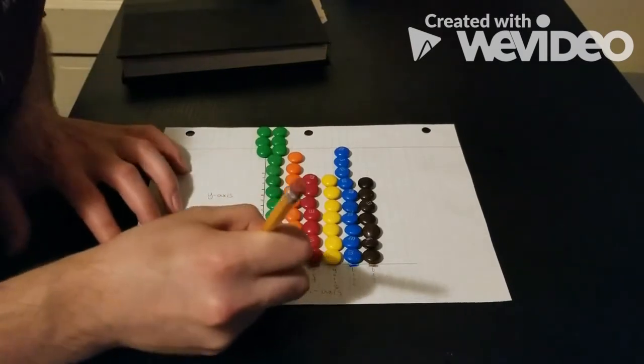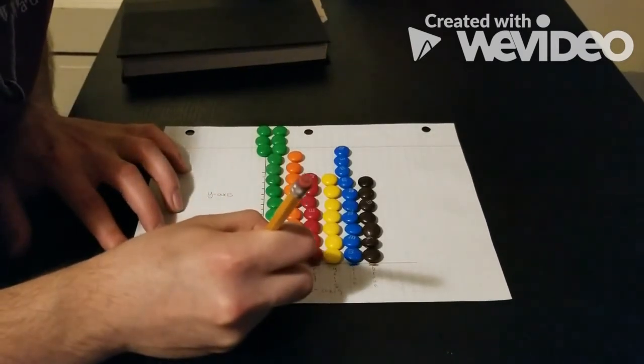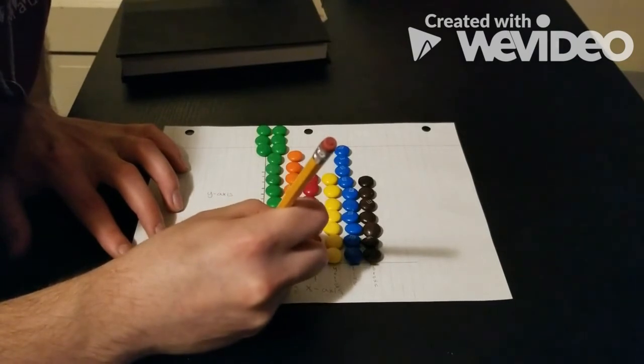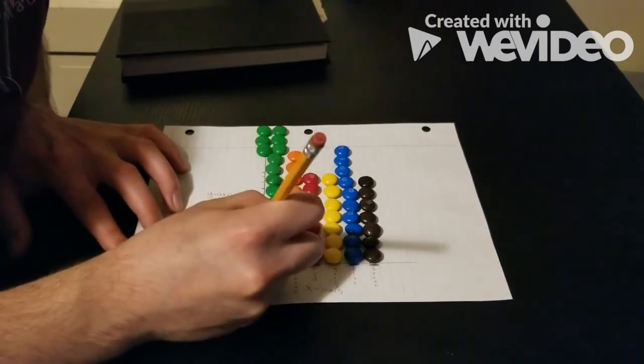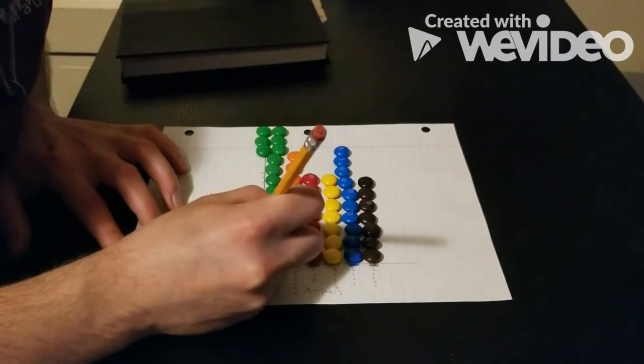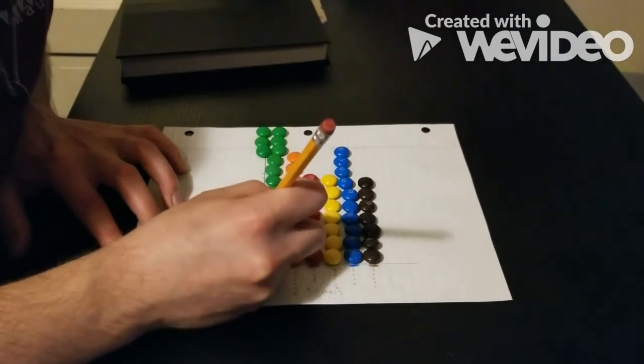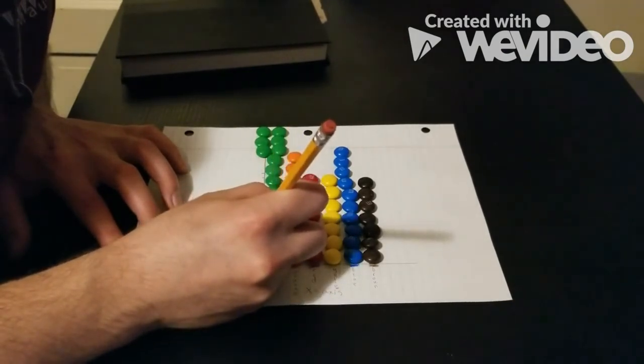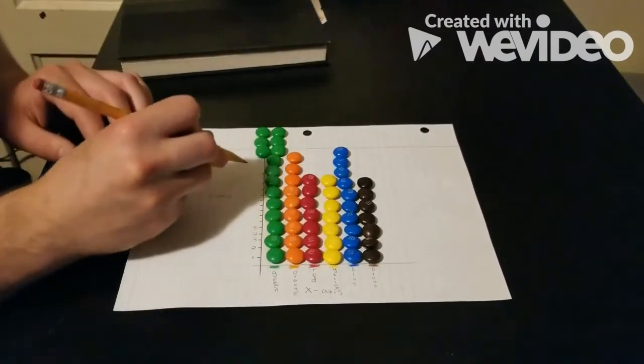To help us remember what they mean, what we can do is number them. 1, 2, sideways 2, 3, 4, 5, and we do that going all the way up.